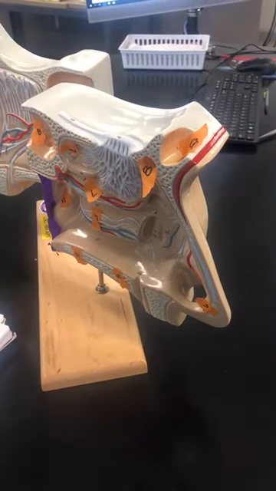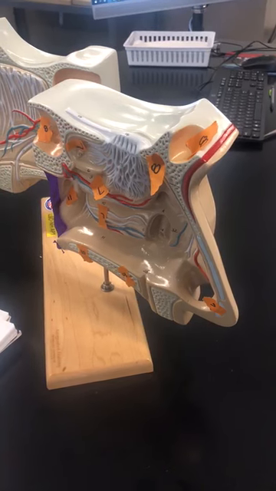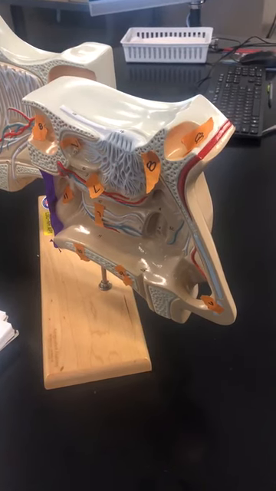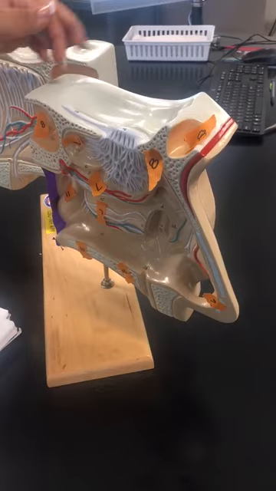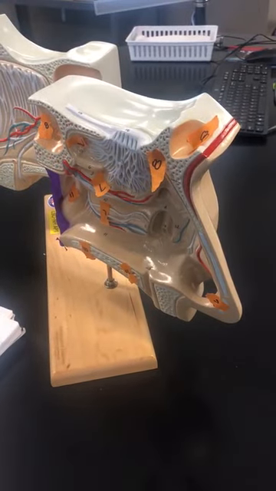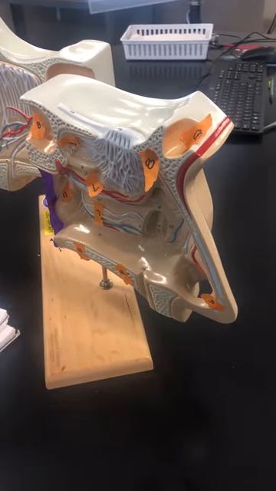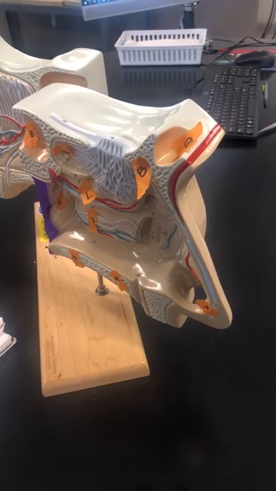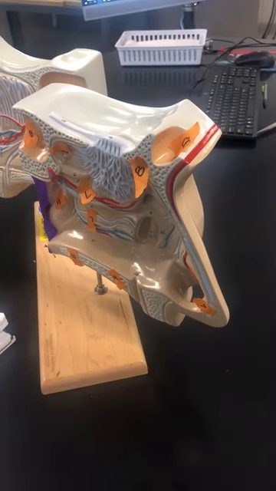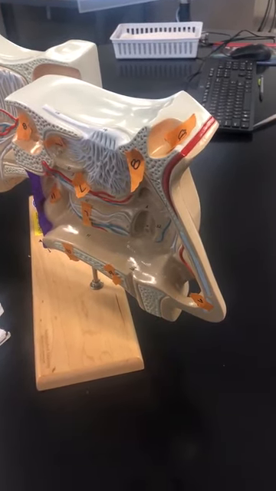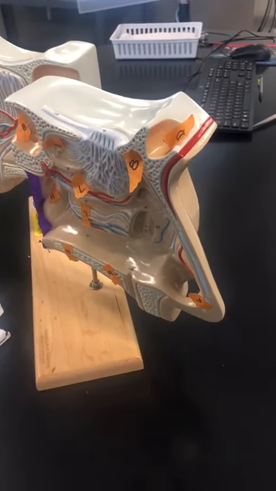This is the perpendicular plate of ethmoid bone, assists in forming the septum of the nose, and it is generally deflected a little to one side or the other side. Number 6, the vomer bone is here. Unpaired midline bone, which along with the perpendicular plate of the ethmoid forms the nasal septum.